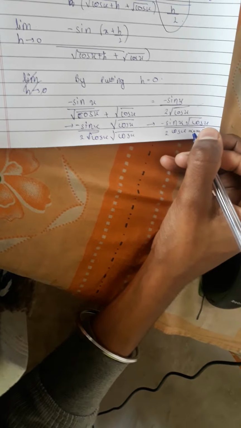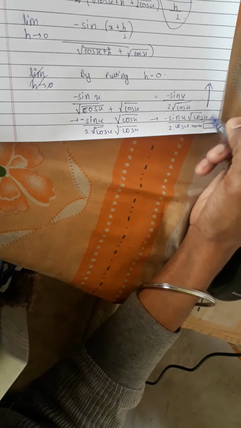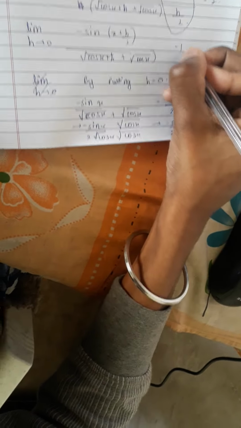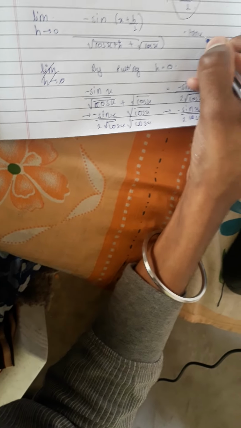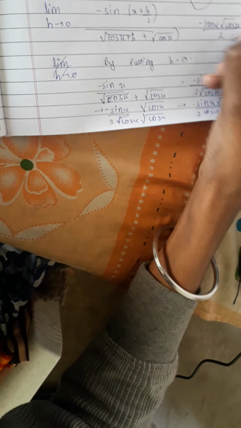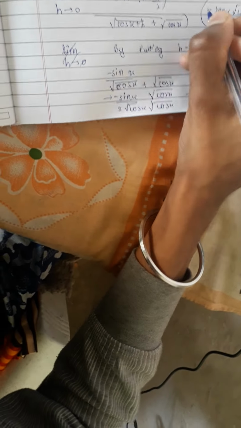Since sin x by cos x equals tan x, it becomes minus tan x into root of cos of x divided by 2. This is our final answer.